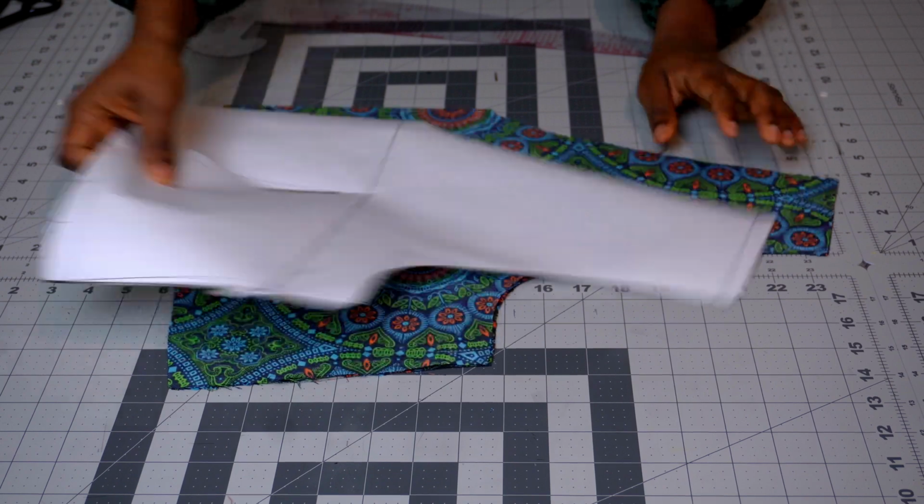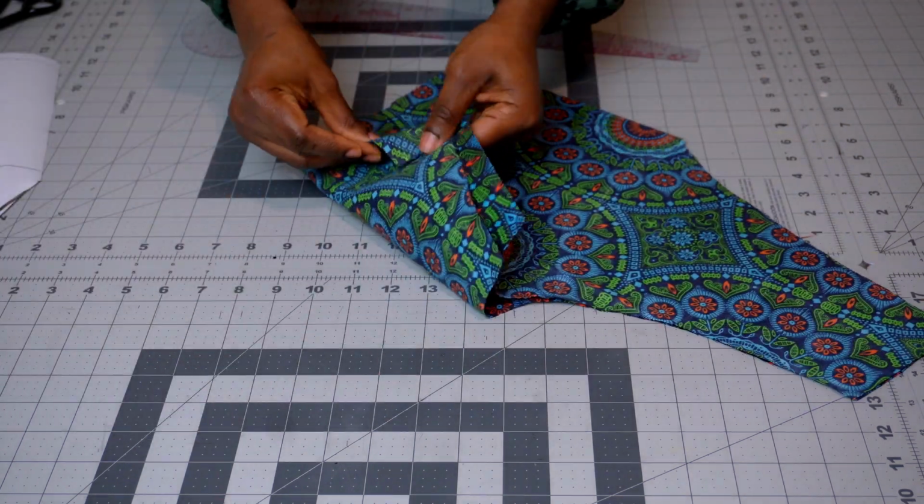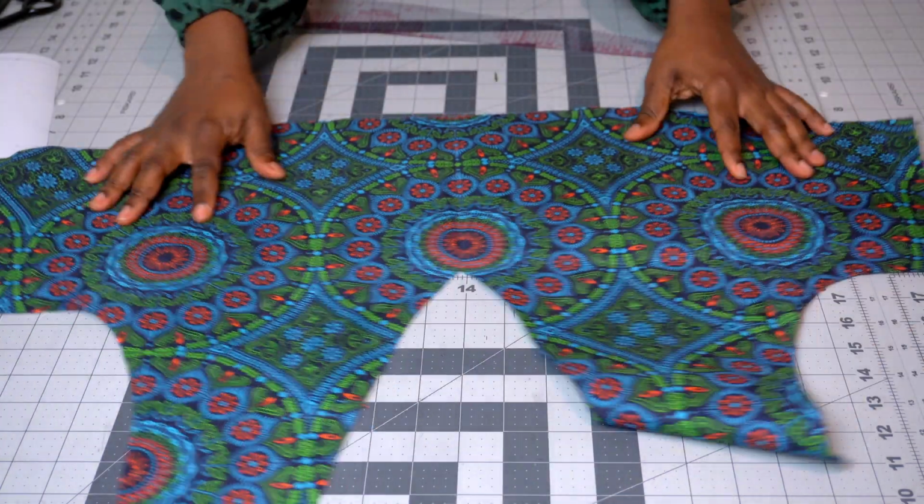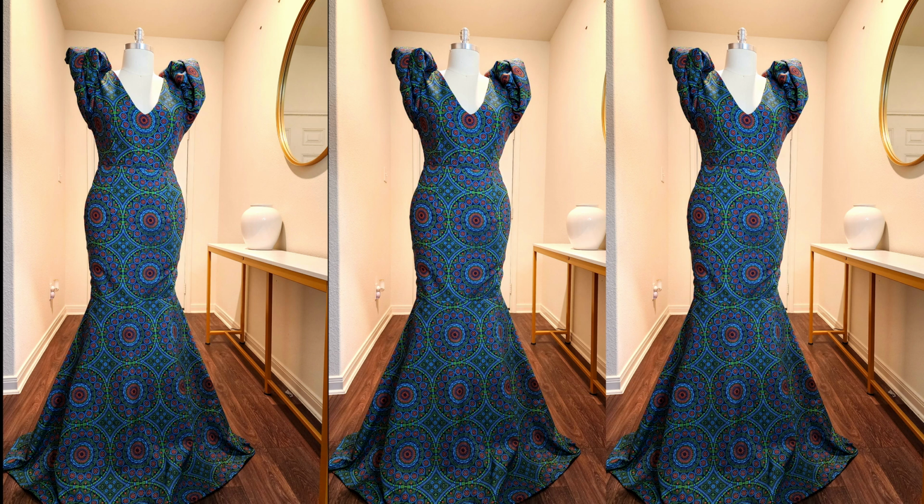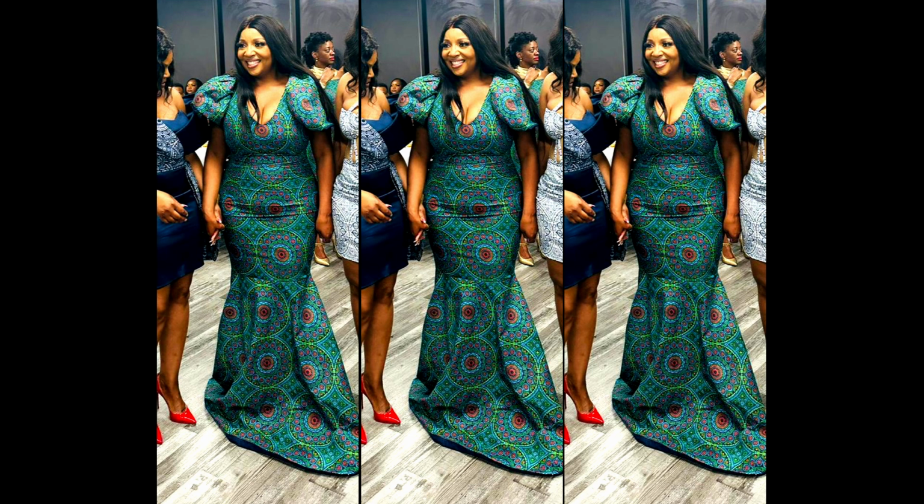So this is me placing my pattern on my fabric to cut the front out, and this is the dress that I used that pattern to make. Like I said from the beginning, it is so pretty.